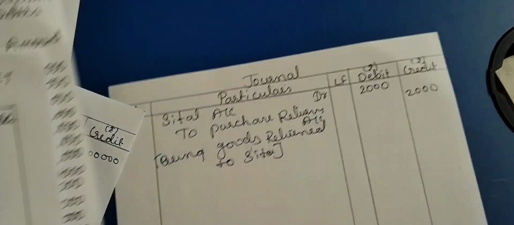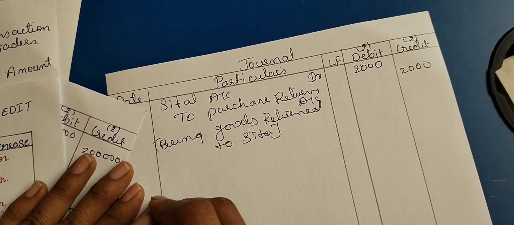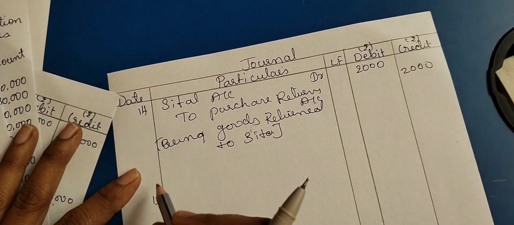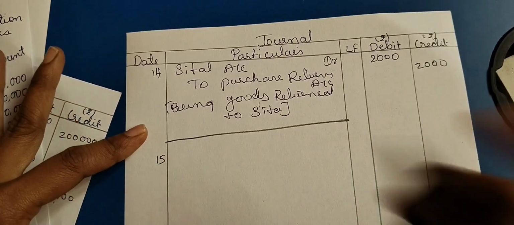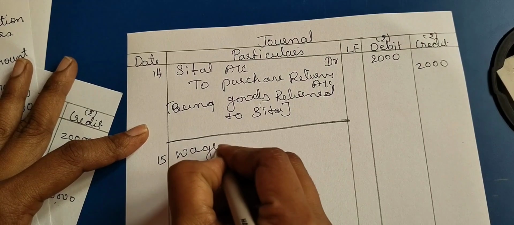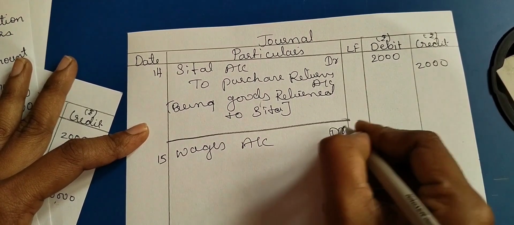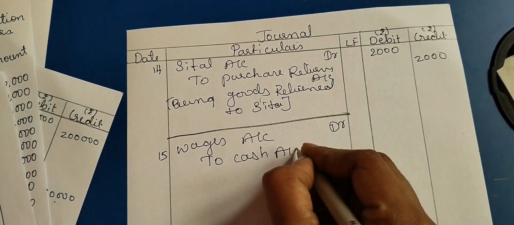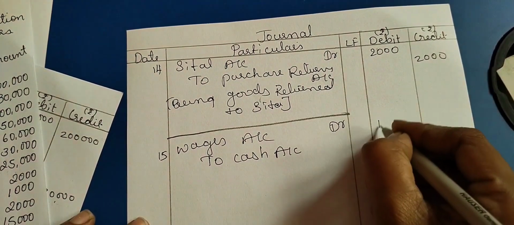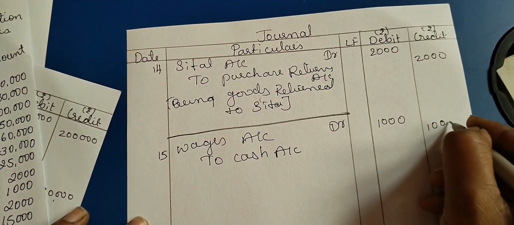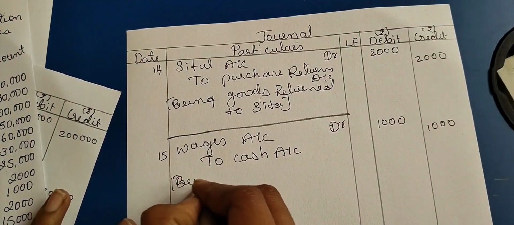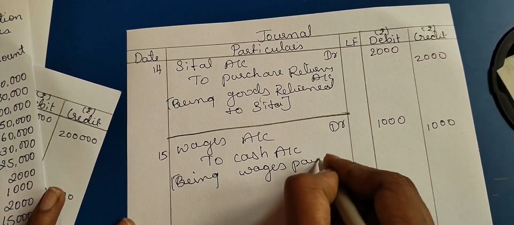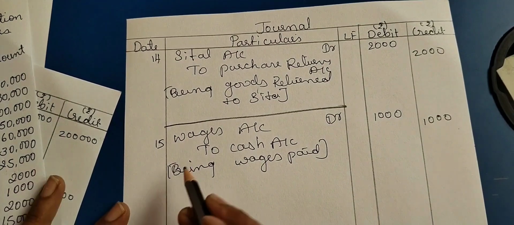Okay. Entry is on 15th. Wages account debtor to cash account. Cash account amount is 1,000, being wages paid. Wages paid or paid wages, you can write.